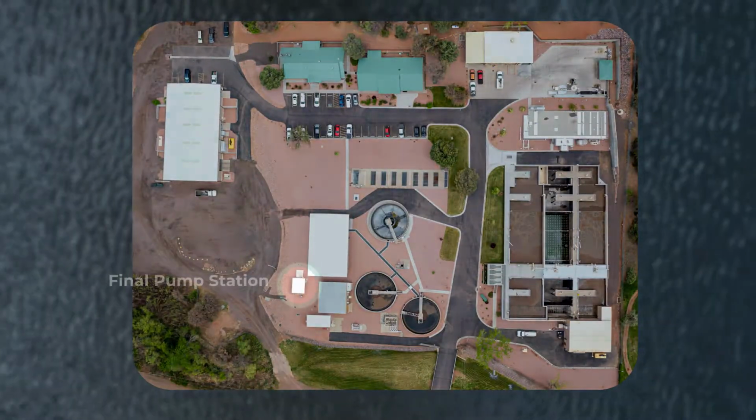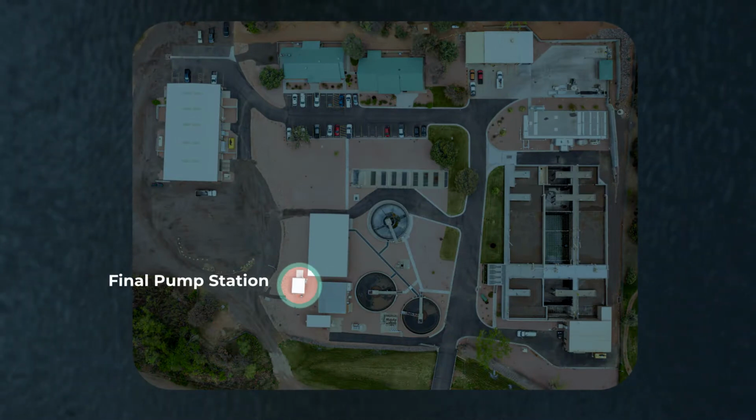This is our reuse pump station, and these are the pumps that pump our A+ reclaimed water to Green Valley Lake.